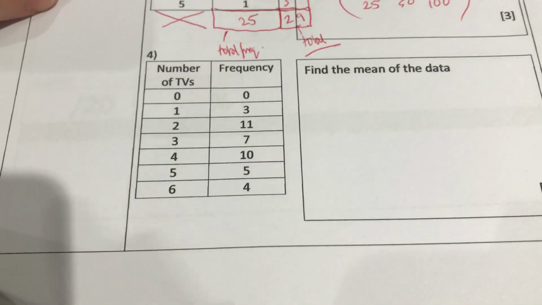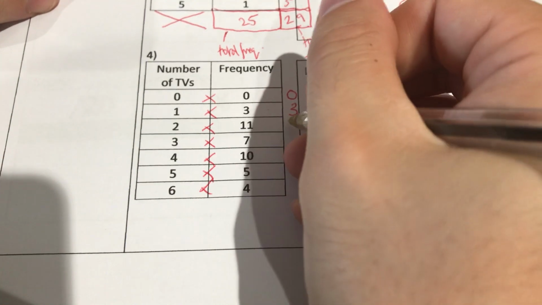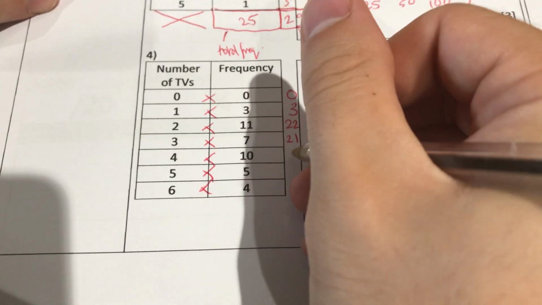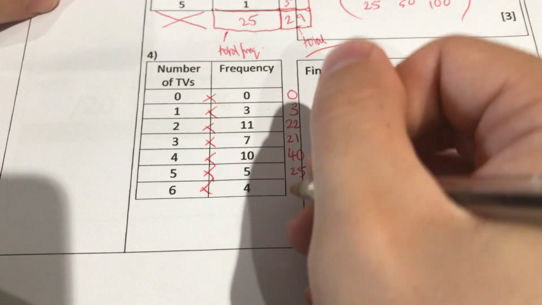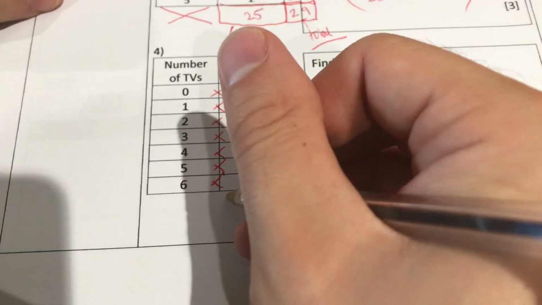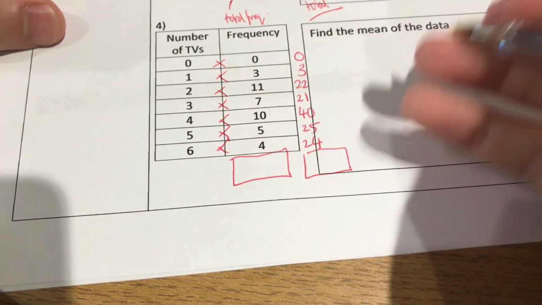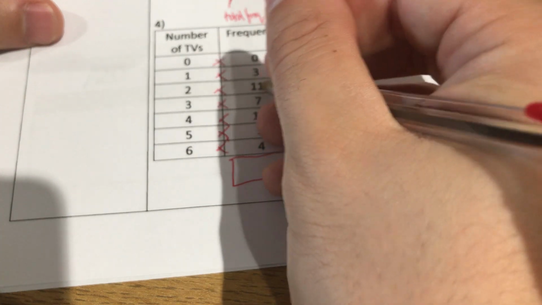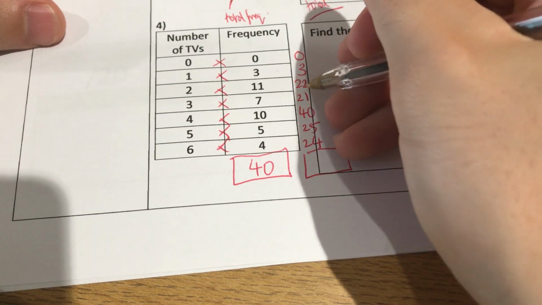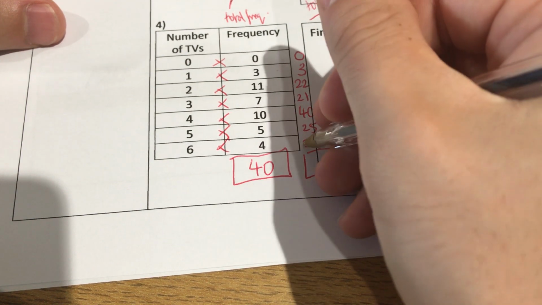Right, next one. Mean again, same again. We're going to times all these to get, at the end, 0, 3, 22, 21, 40, 25, and 24. Now I'm doing exactly the same as what I just did. It's a slightly different layout. As long as you've got a total box at the bottom here and you times all these together, then you're fine. 2 total boxes, one for this and one for the frequency there. 9, 19, 26, 37, 40, 3, 25, 46, 86, 106, 111, 135.